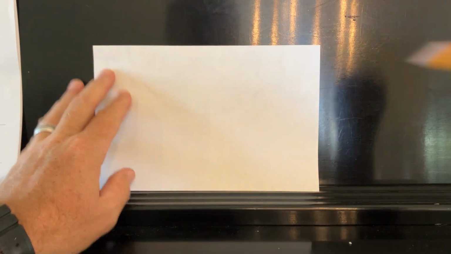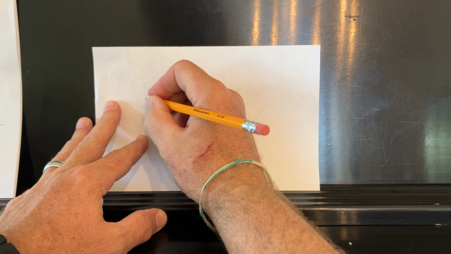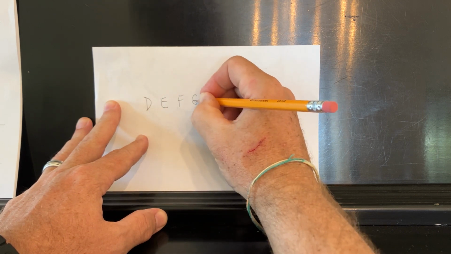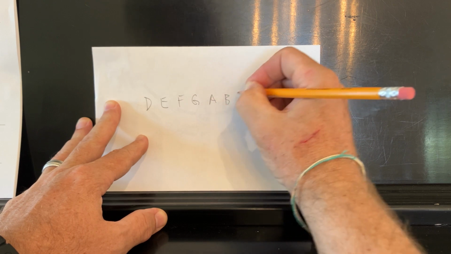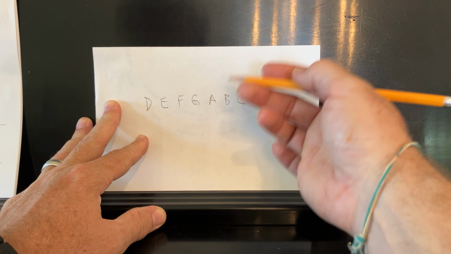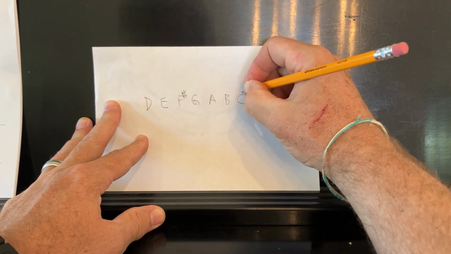So based on what we just wrote, the key of D has two sharps, F and C. So D, E, F, G, A, B, C, and I'm not gonna complete the octave, but it's a sharp key and I go fat cats. So two sharps, F sharp, C sharp.